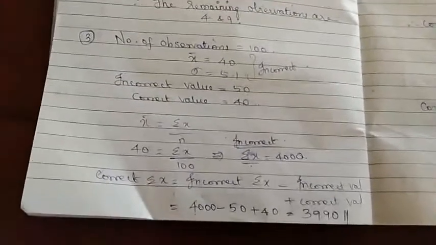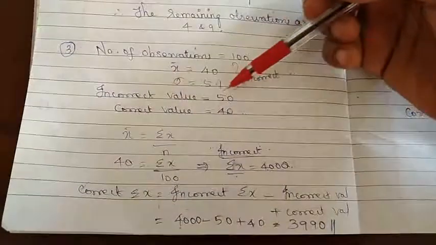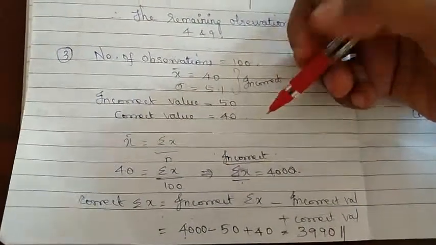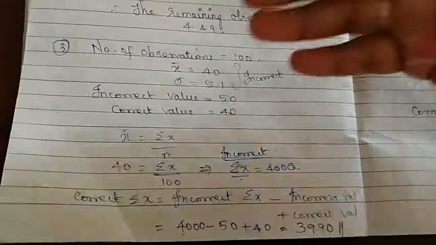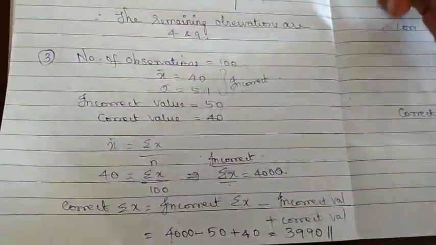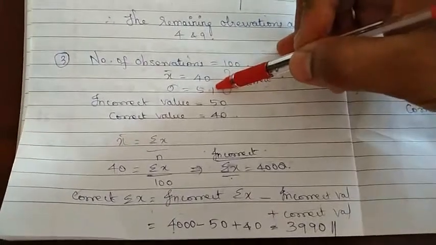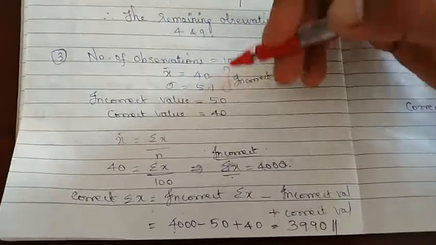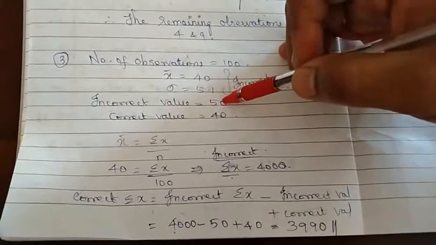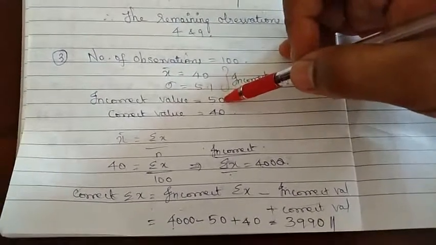This is also a most frequently asked question: incorrect value and correct value. We have to remove the incorrect value and we have to add the correct value. They have given you the number of observations. This is the incorrect mean and incorrect standard deviation. The correct value is 40 and the incorrect value is 50. So how to do it?